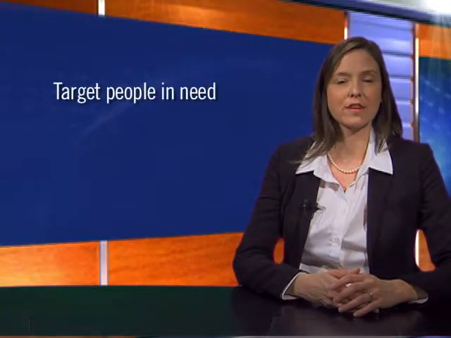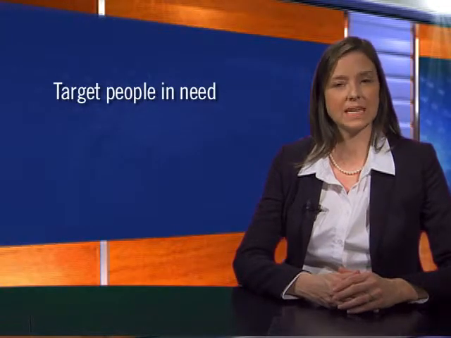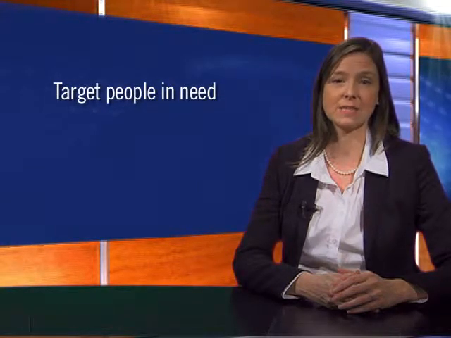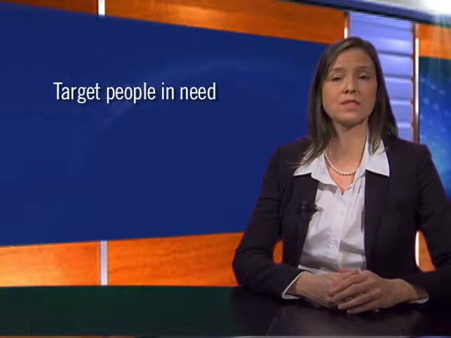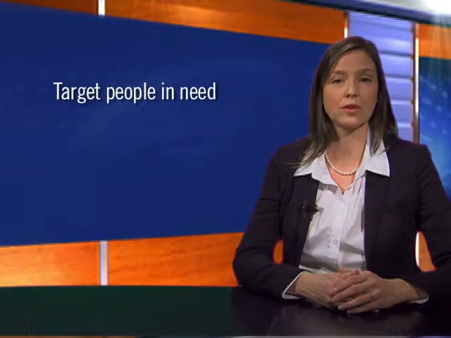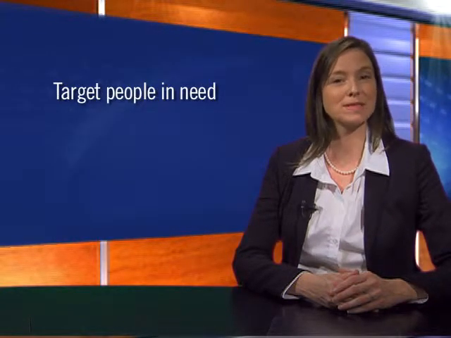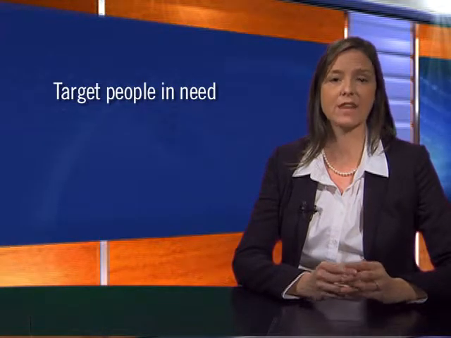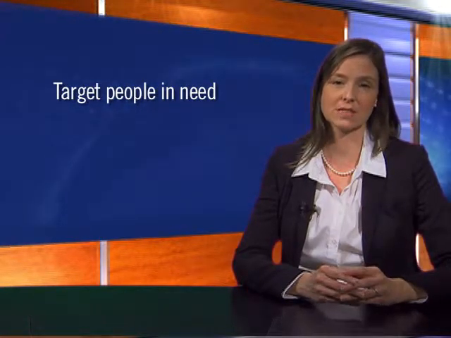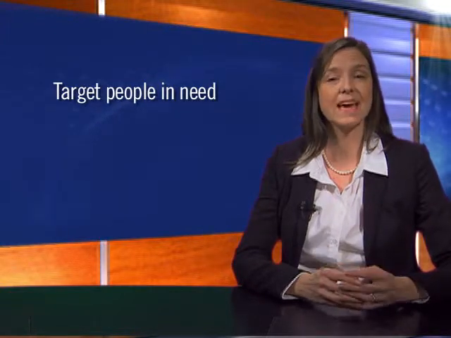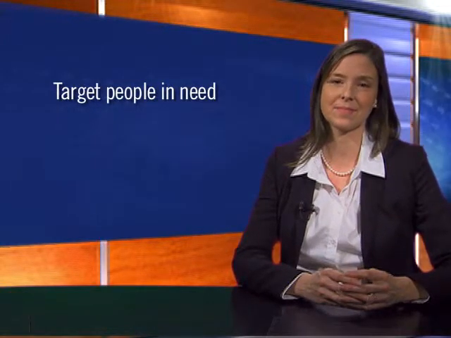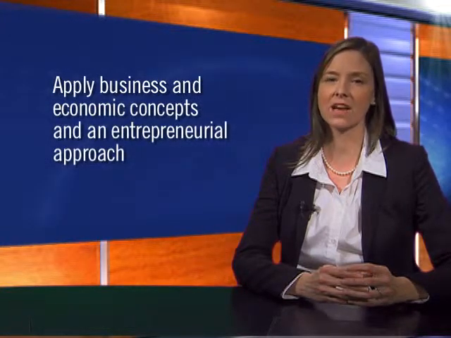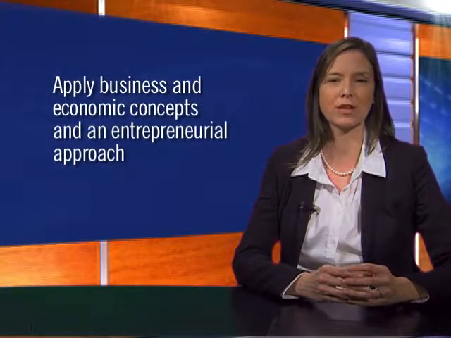The third element of the criterion addresses people in need. Enactus has intentionally provided a high level of freedom to the teams in this area so that they are able to directly address the needs of their own unique community. The responsibility of the team is to clearly define for you the need that they identified for each target audience of their projects, explain its relevance, and demonstrate how they met that need. Next, let's review what is meant by applying business and economic concepts in an entrepreneurial approach.